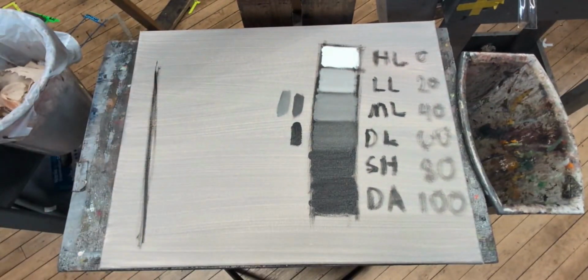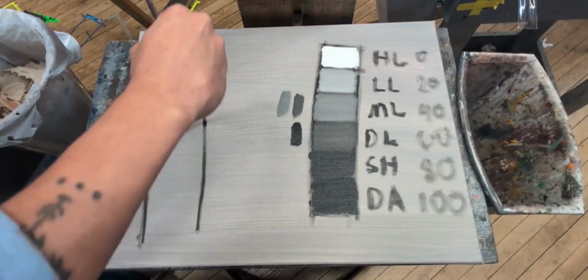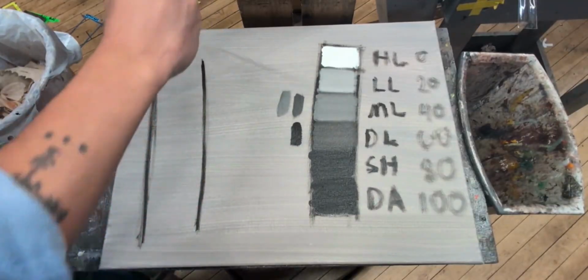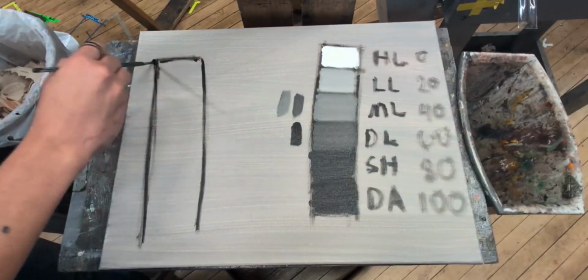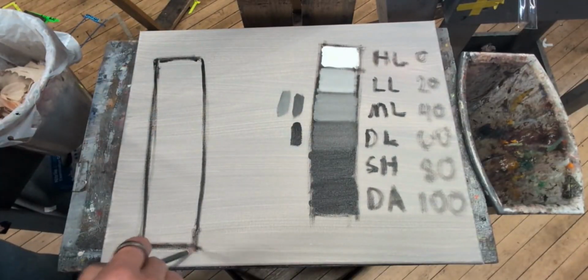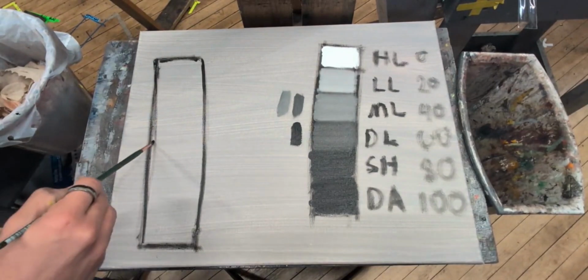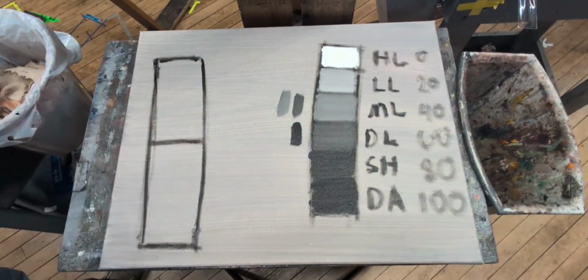I'm going to bring my paint around. Look at that. There's going to be a little bit thicker scale. All right, we're going to split that in half. We're going to have another sixth.